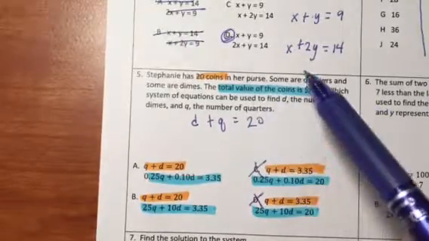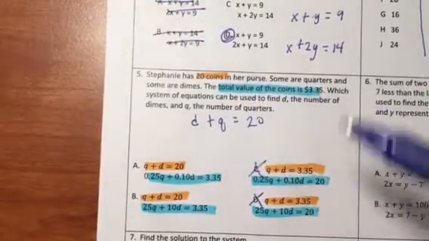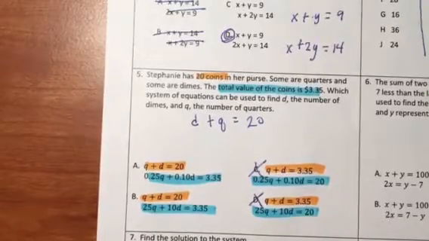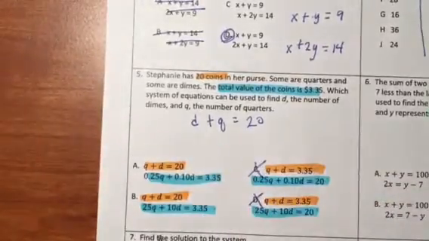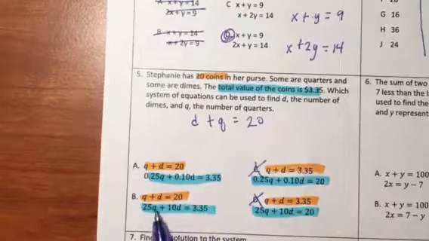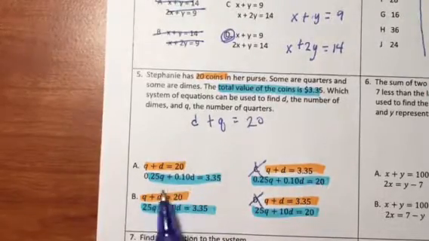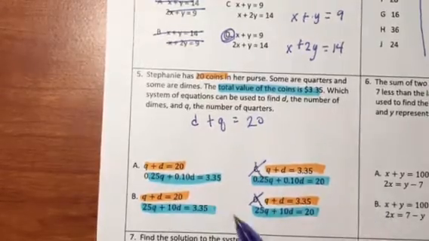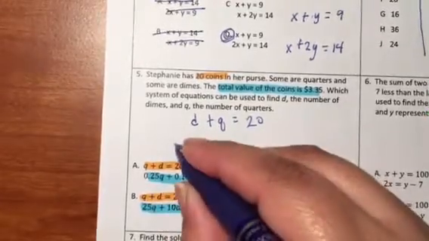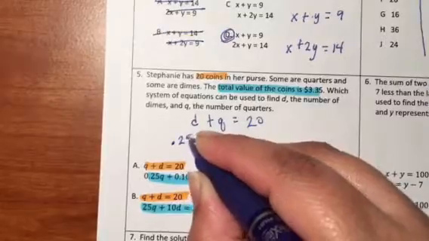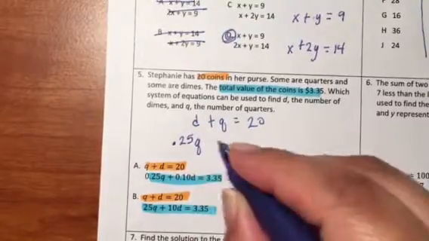Okay, now let's look at the value. Well, what is the value of a dime and what is the value of a quarter? Now, I did D and Q, and on your answer choices it says Q and D, so I'm going to make sure that on this one I put the numbers in the right place. So the value of a quarter, hopefully you know, is 25 cents, not 25.